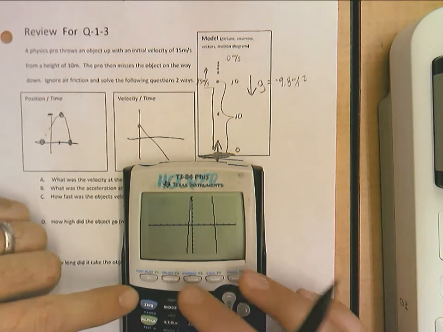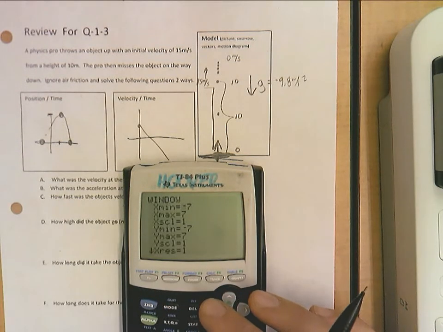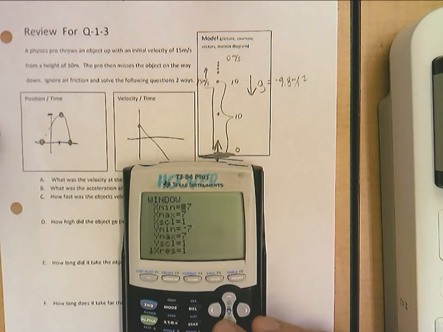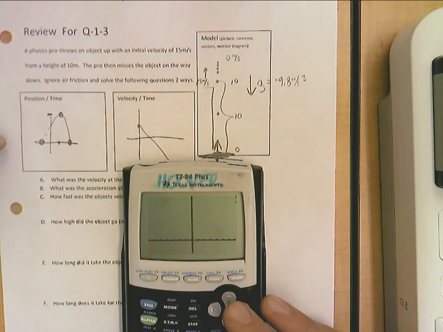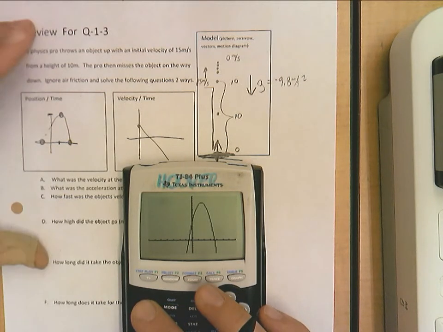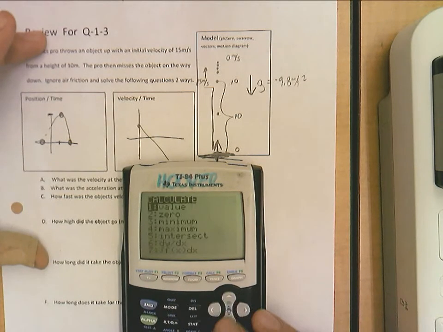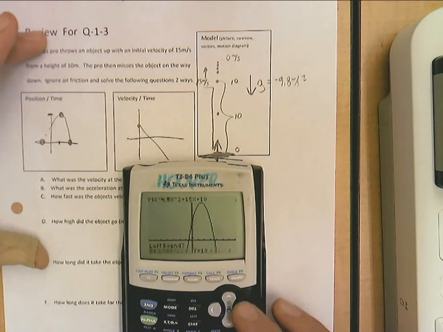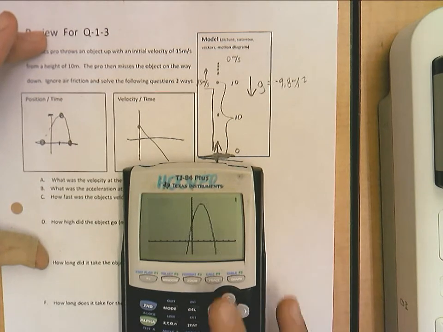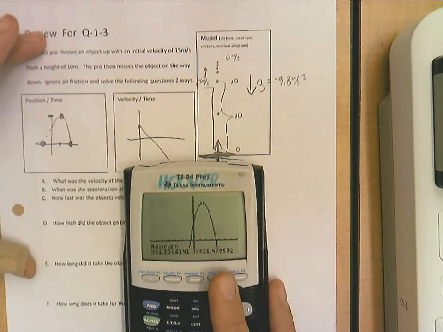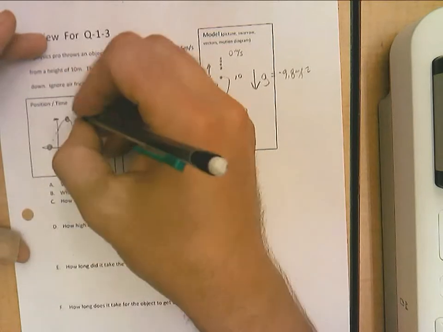So we got a parabola, but we can't see it all, so we have to change our window. Our window is off a little bit. We make our y max higher, put the y max at maybe 25, and see what that looks like. Now you can see the peak. So we'll go through and find all our important points, like the max. The max is 21.5 at 1.53 seconds.